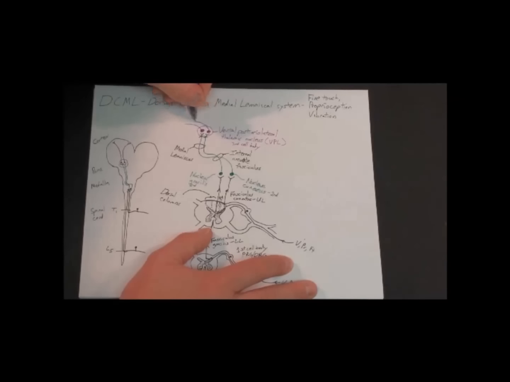Now the name of that area of the cortex does have a specific name, and we're going to refer to it properly. It's the post-central gyrus. It's the most anterior portion of the parietal lobe, and that is a part of the cerebral cortex.